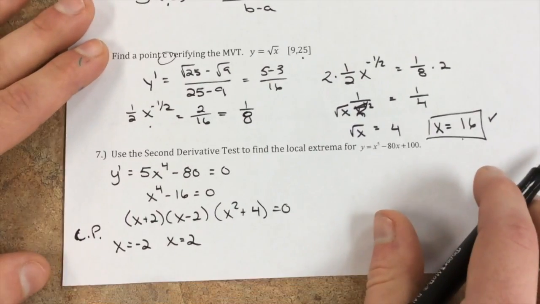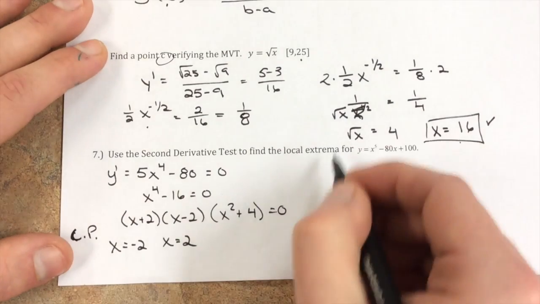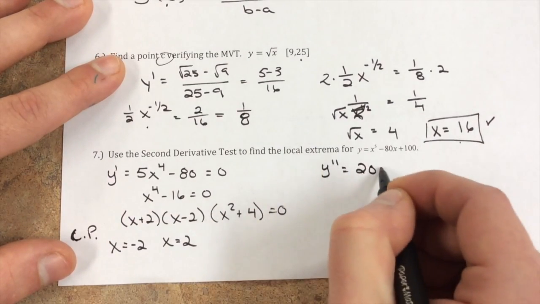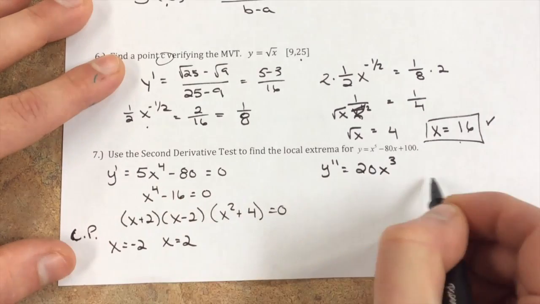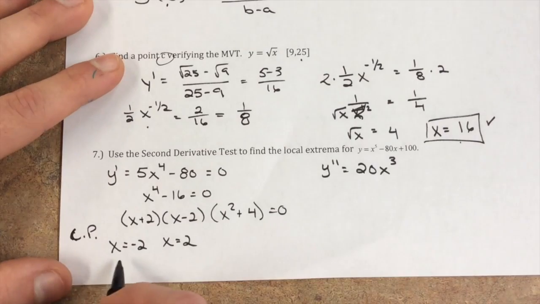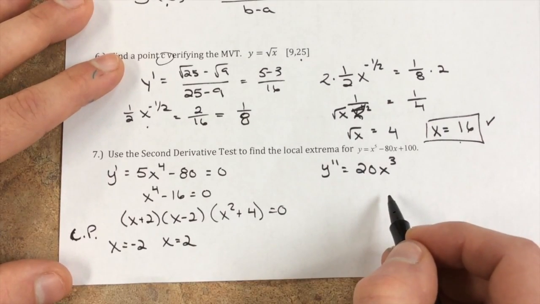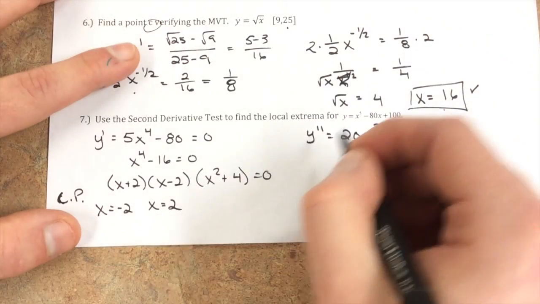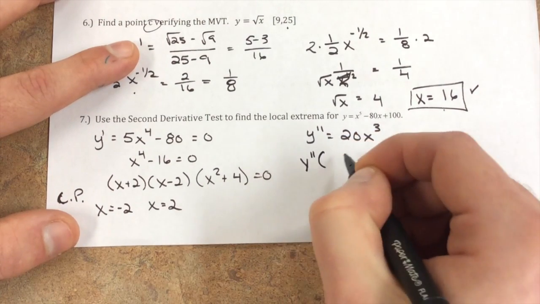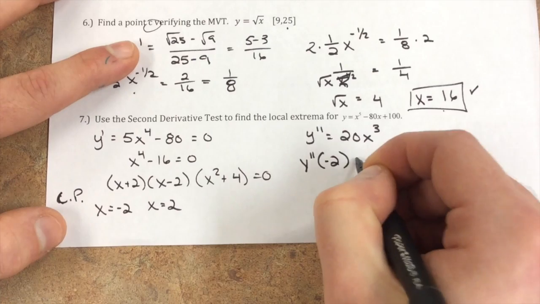Next, I'm going to take the second derivative. I'm going to say y double prime is 20x cubed plus 0. And what I want to do is use my critical points to see where they're positive or negative. So I'm going to plug in negative 2.